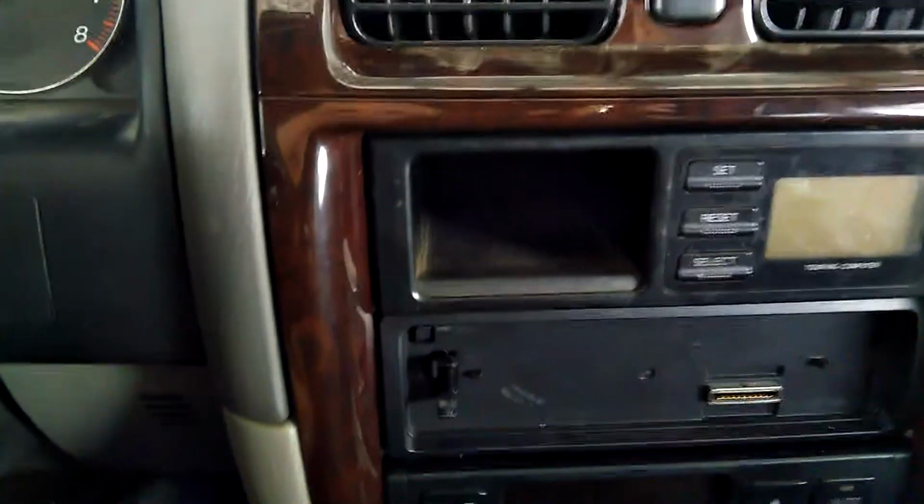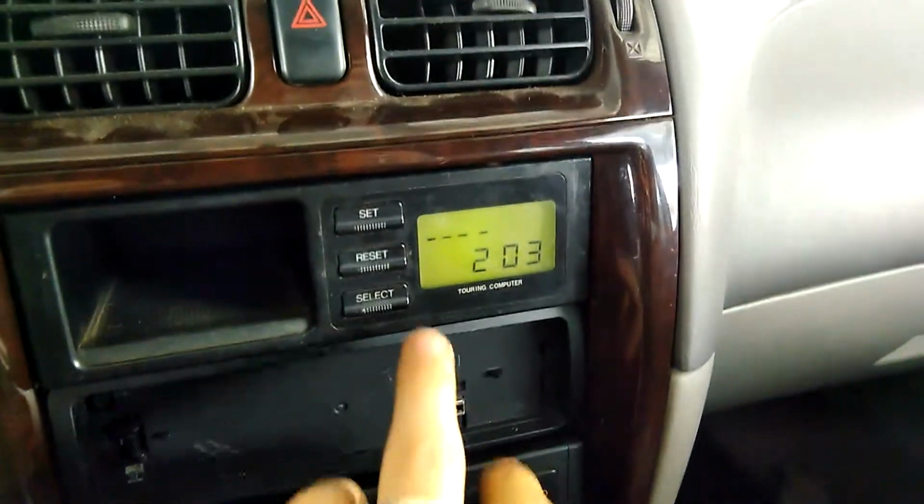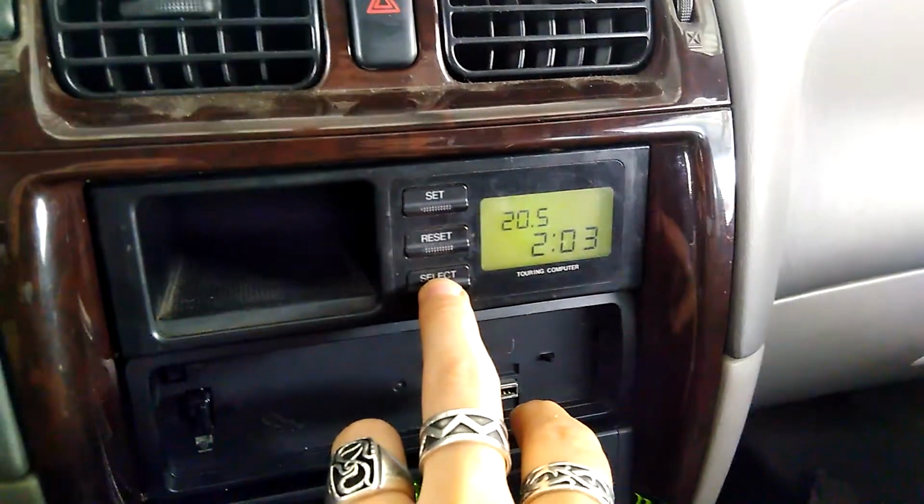Now I'm gonna hold these again, wait for it. Good to place the key at least. Okay, hold those two, turn the ignition on. Okay, and now let's go.